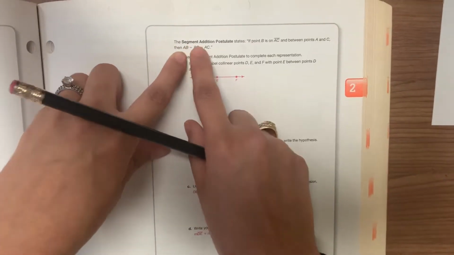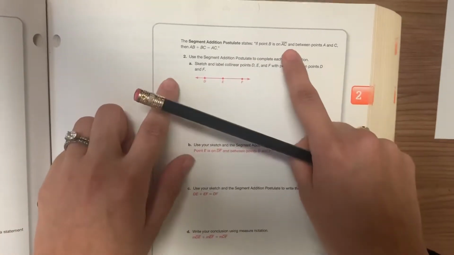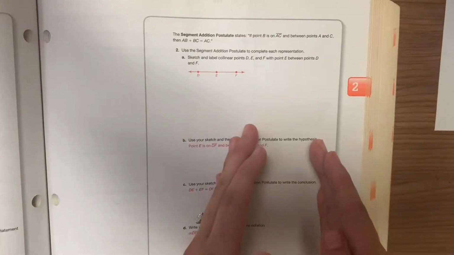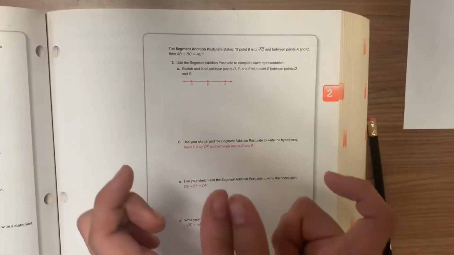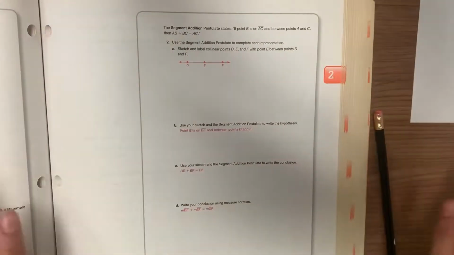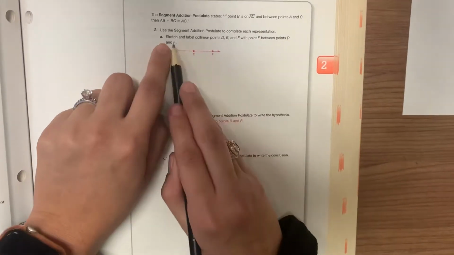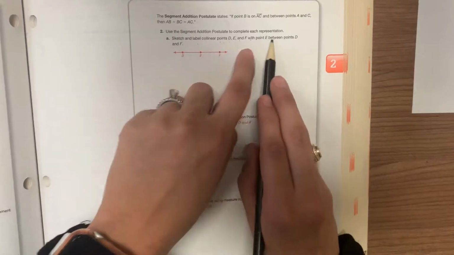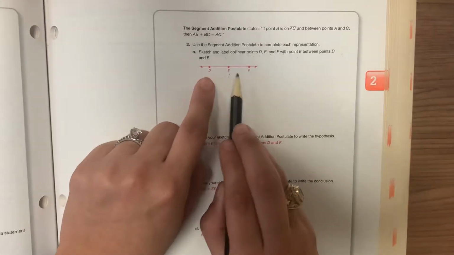Next one is the segment addition postulate. If point B is on the line AC and between A and C, then AB plus BC is equal to AC. It's a lot of words, but basically it's just saying one half of the line plus the other half of the line is the entire line. In part A, I just sketch it. It's saying sketch and label collinear points D, E, F with E between D and F. So that is as written right here: E is a point in between D and F.